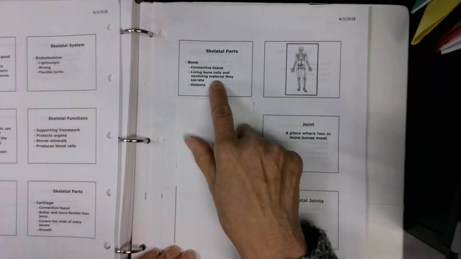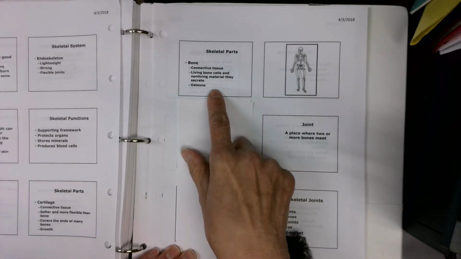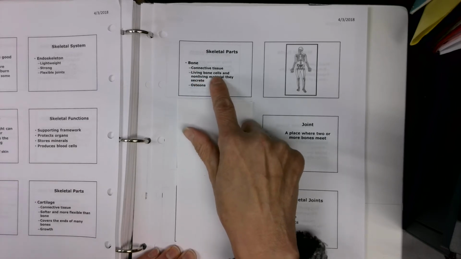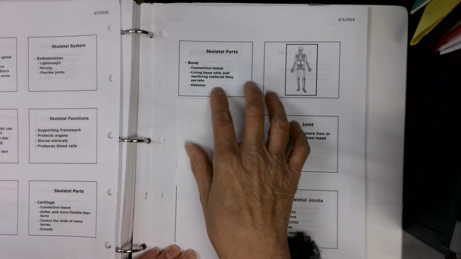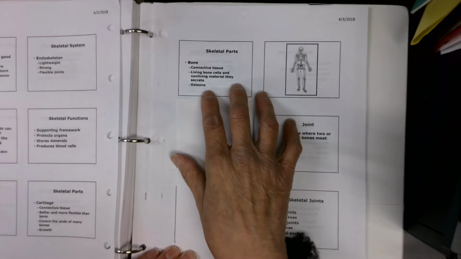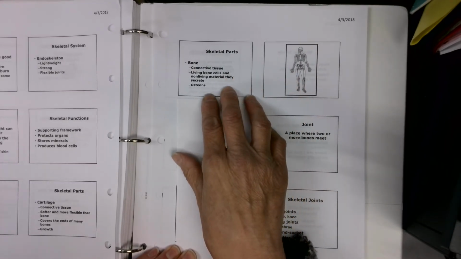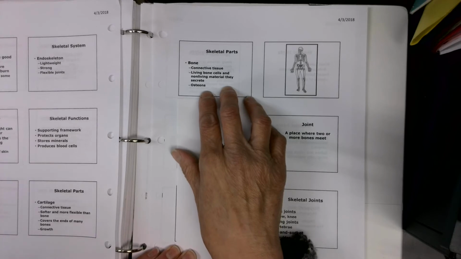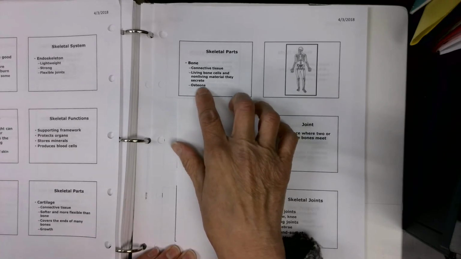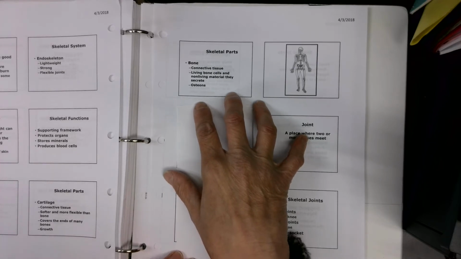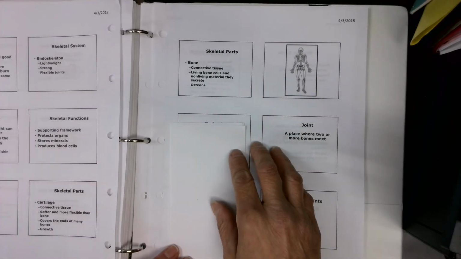The bone that's part of our skeleton involves connective tissue and is what we call a living bone. We have non-living material that our cells in our skeleton also make, but the osteons are a part of those bones that are considered living.